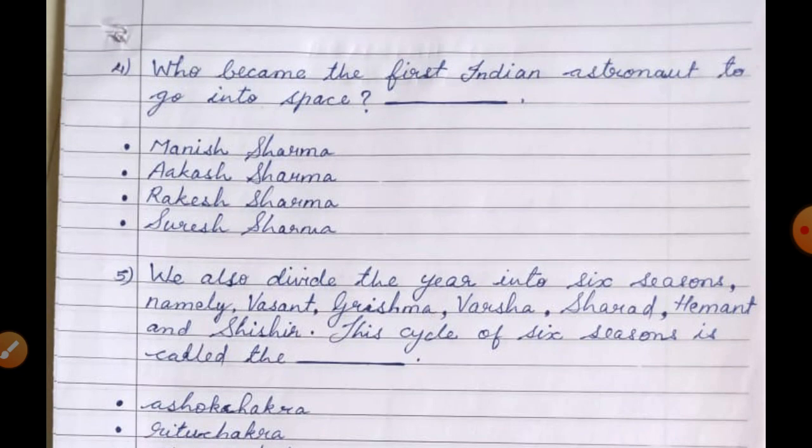Fourth one, who became the first Indian astronaut to go into space? Dash. Options are Manish Sharma, Akash Sharma, Rakesh Sharma, Suresh Sharma.